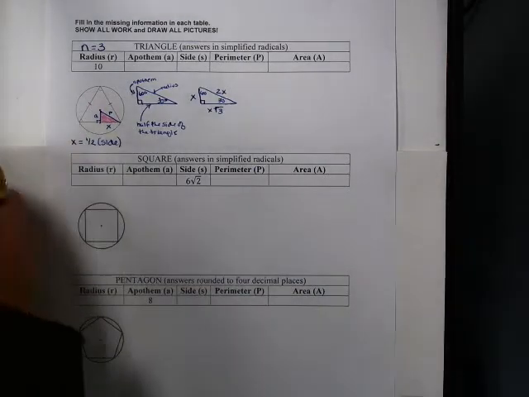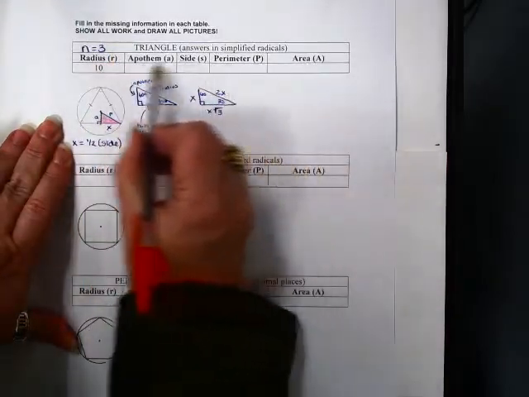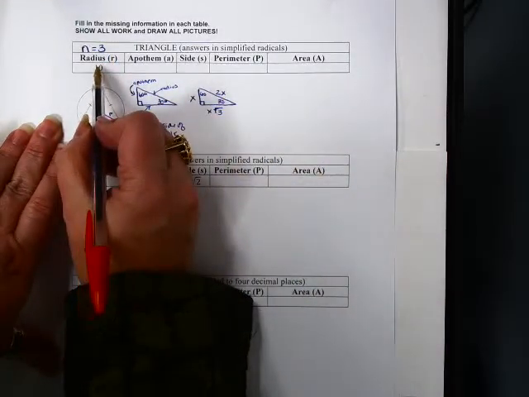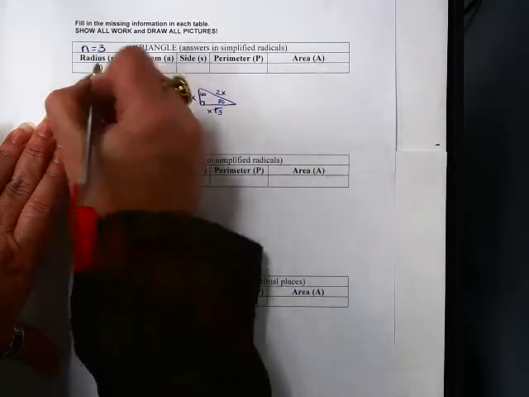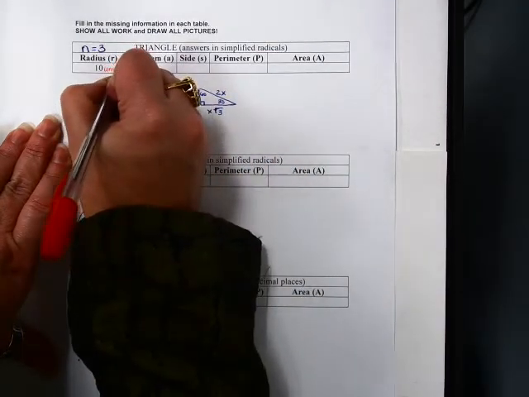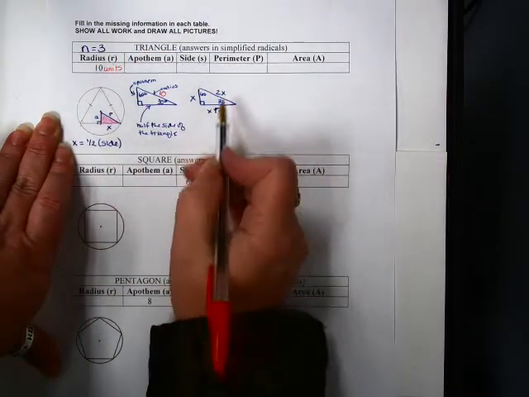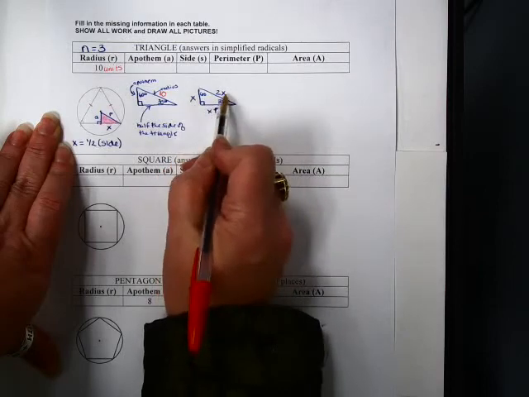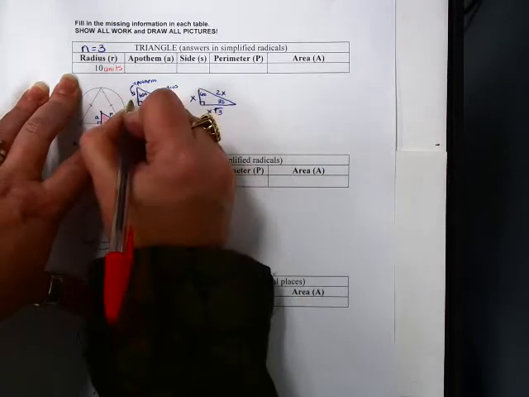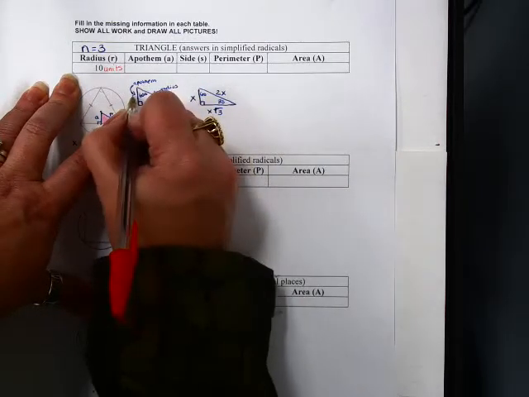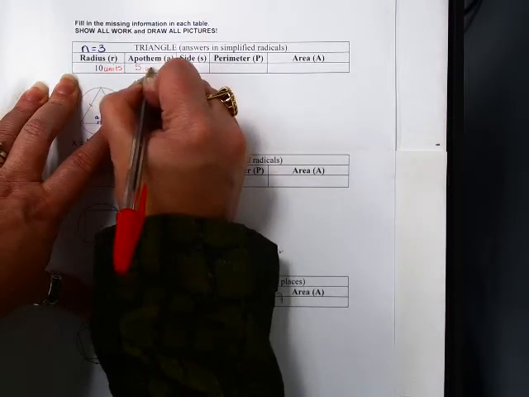Okay, so what I know from what's given to me up here in this table is that the radius is 10. So I'm going to put 10 right here. It's 10 units. Okay, so if that's 2x, to find x, I'm going to cut it in half. So that means that my apothem, 10 divided by 2, is going to be 5. So my apothem is 5 units.